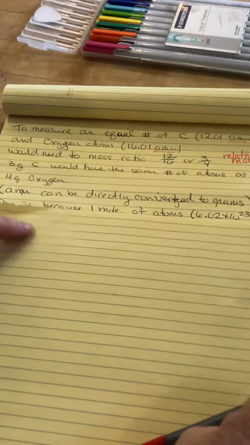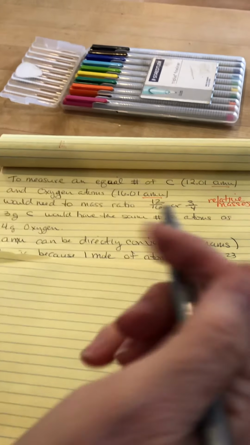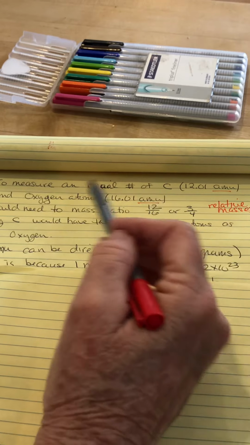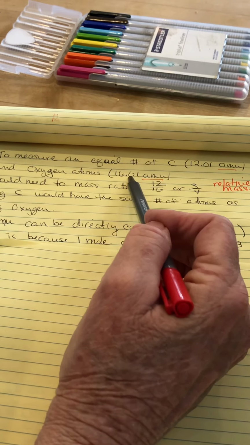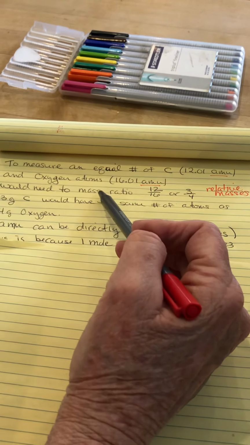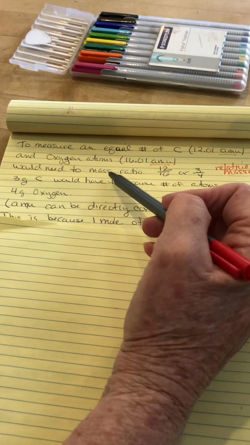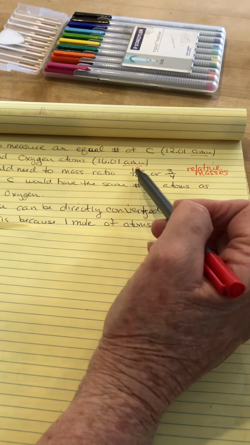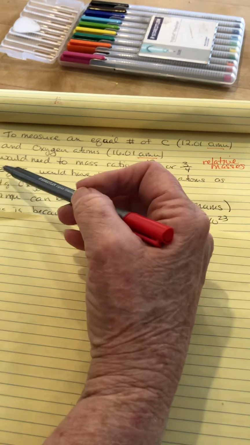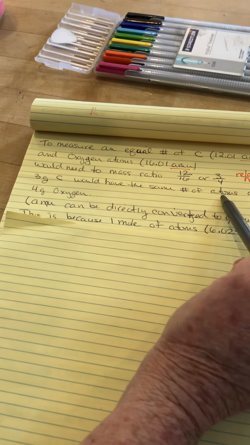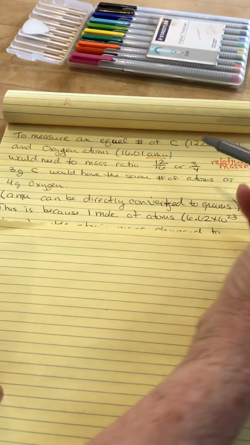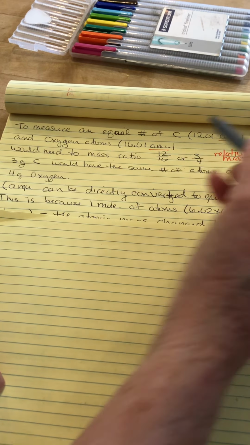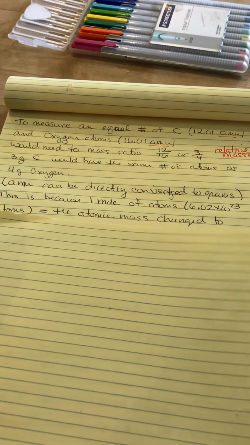So if we want to measure an equal number of carbon and oxygen atoms, where carbon weighs 12 atomic mass units and oxygen weighs 16, we have to look at the mass ratio, 12 to 16 or 3 to 4. 3 grams of carbon would have the same number of atoms as 4 grams of oxygen. All right, so with relative masses, if you've got that ratio of the masses, you'll have the same number of atoms.